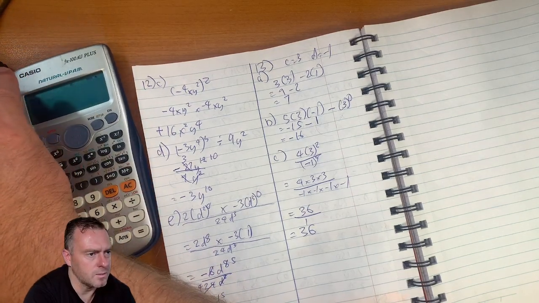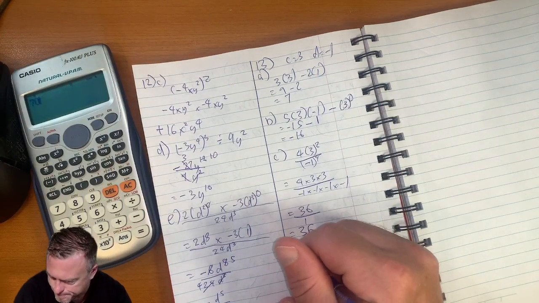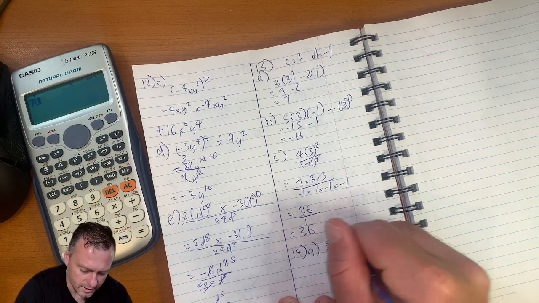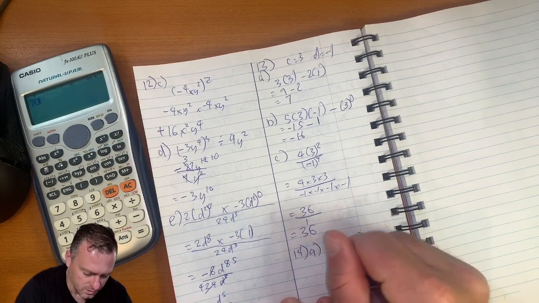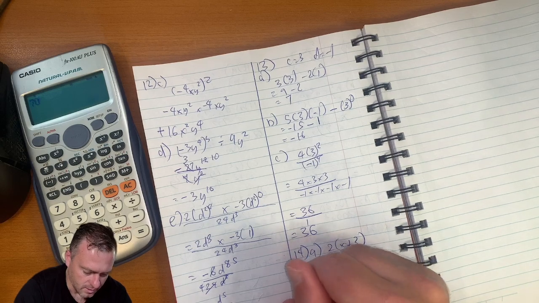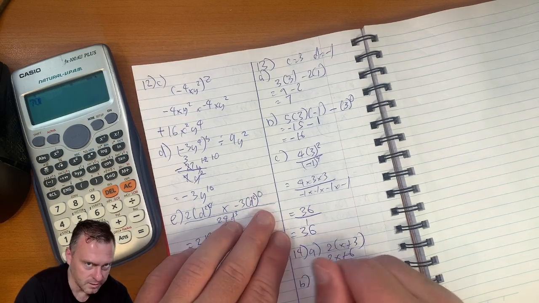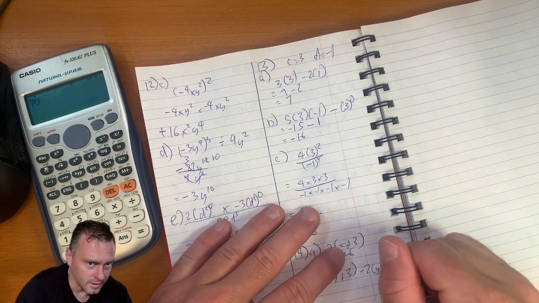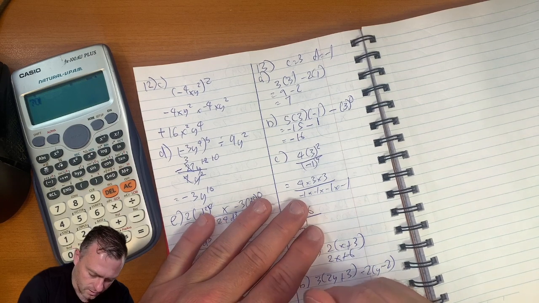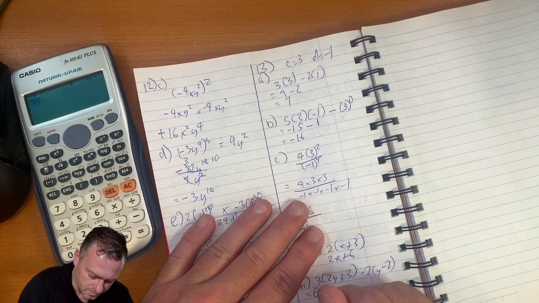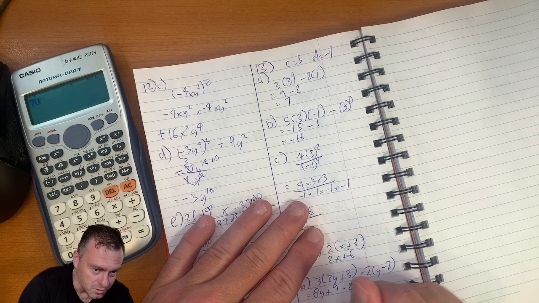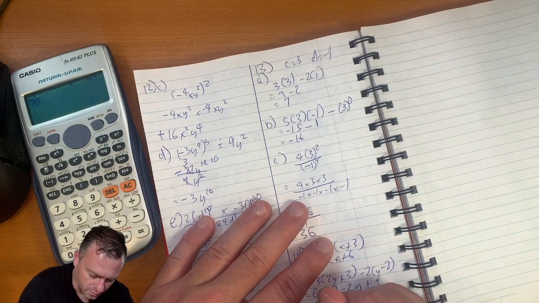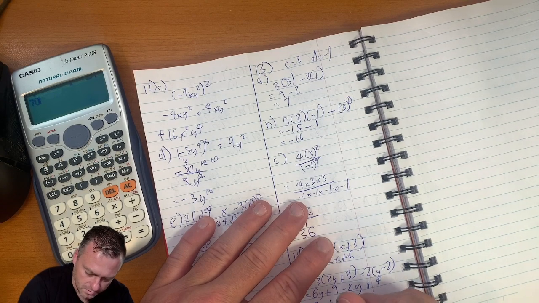So now we've got 14. A, so we've got 2 bracket x plus 3, which then becomes 2x plus 6. Then we've got B, so we've got 3 lots of 2y plus 3 minus 2 lots of y minus 2. So that gives us 6y plus 9 minus 2y plus 4. So then gives us 4y plus 13.